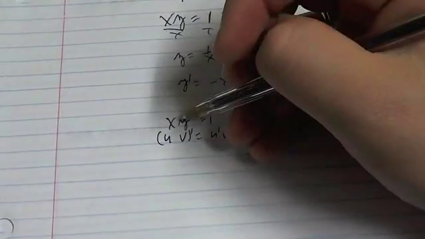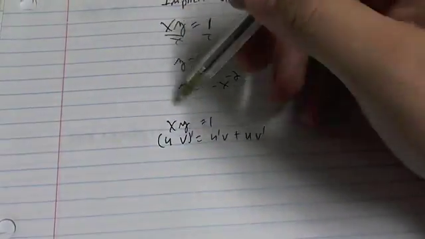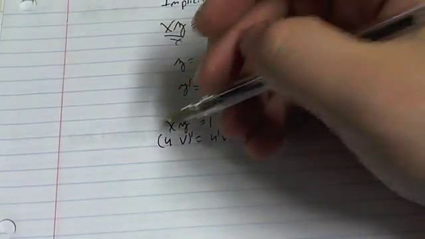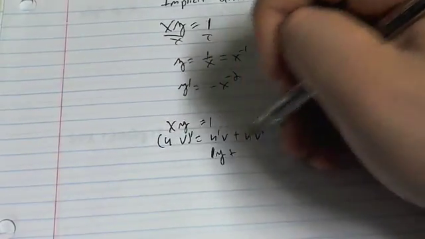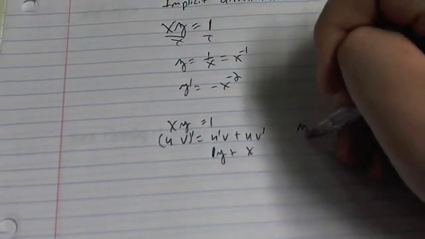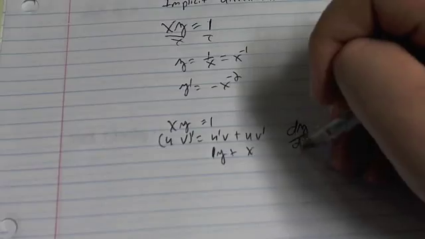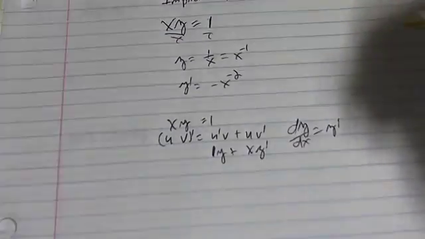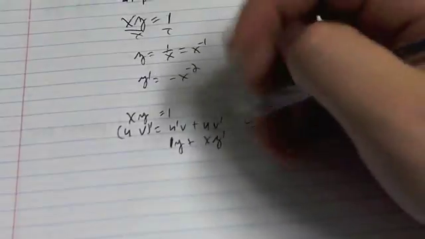So let's do that. What is the derivative of x with respect to x? That's the key thing: you have to do everything with respect to x. The derivative of x with respect to x is just 1, and then v just stays the same, and u is just x. And what is the derivative of y? Well, y is just dy over dx, which we like to write as y prime. So the derivative of this is y plus x y prime is equal to 0.